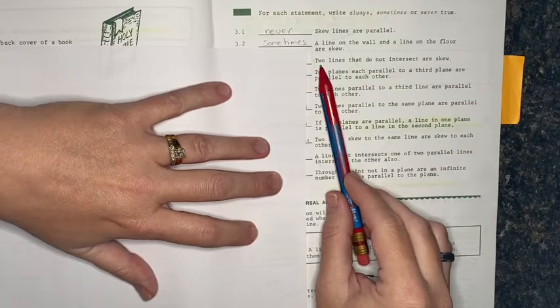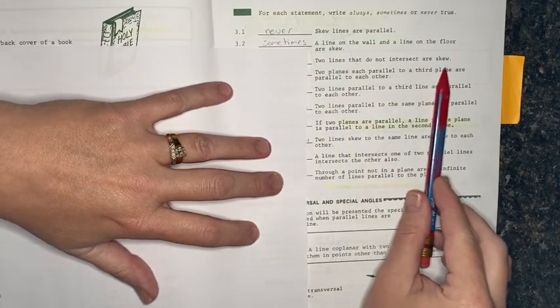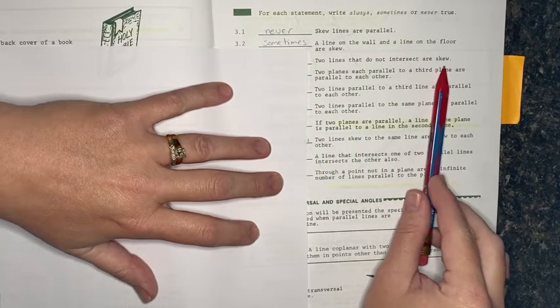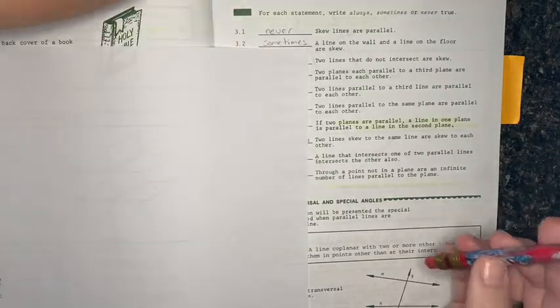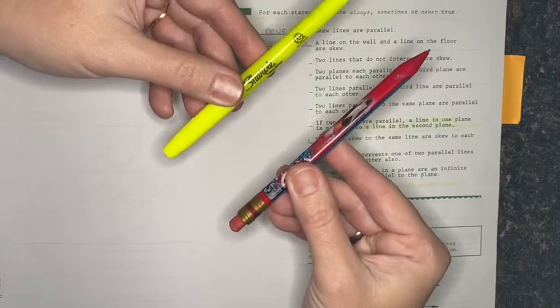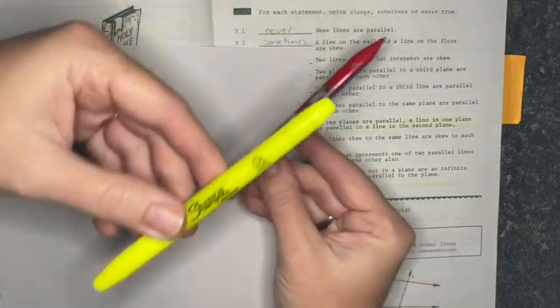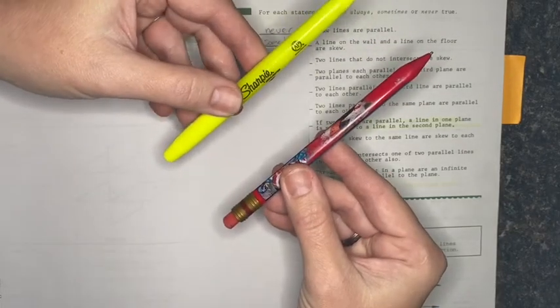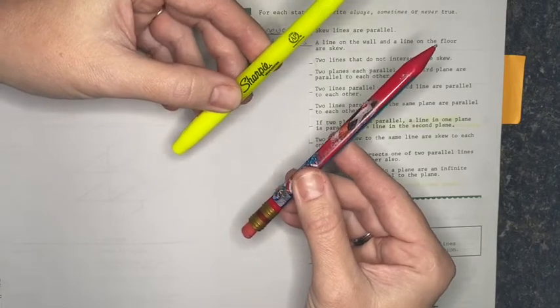Number 3, two lines that do not intersect are skew. So we've got two lines that do not intersect. Are these two lines skew? Well, these two lines are in the same plane, so they're not skew, they're parallel.